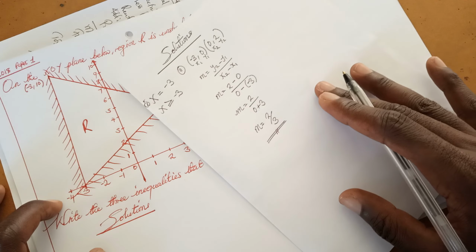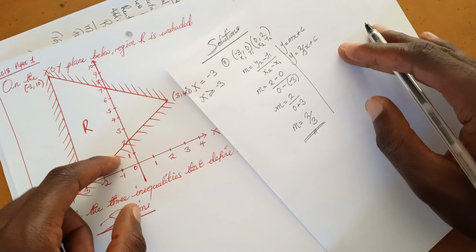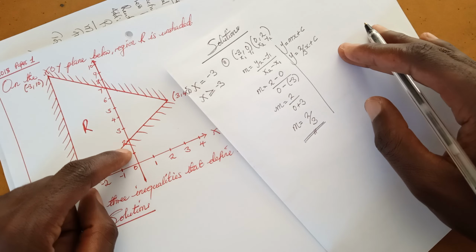Okay, so y equals, what is our m? Our m is 2 over 3. So we're going to say 2 over 3x plus c. What is this c? The c is the y-intercept, where the line is cutting the y-axis. You pick that number. So when you look at this here, our line is cutting the y-axis at what? At 2. So this is our c.